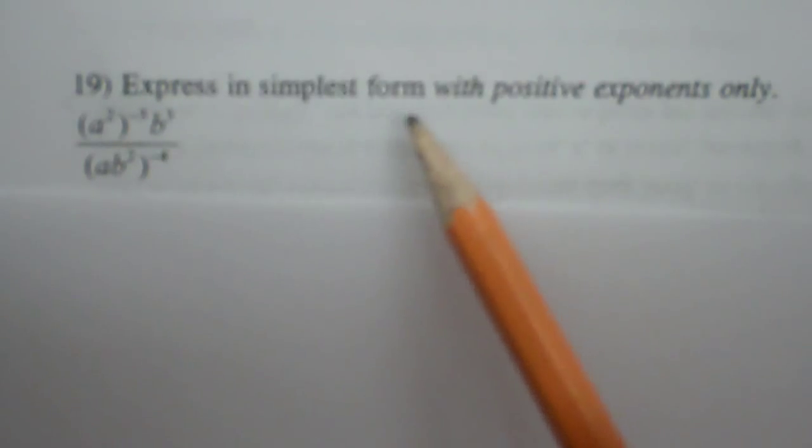Looking at number 19 from the first semester final exam. Number 19 says, express in simplest form with positive exponents only. That means we could have negative exponents along the way in our work, but in the end we want to make sure that the final answer only has positive exponents.